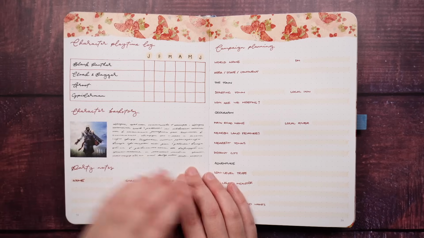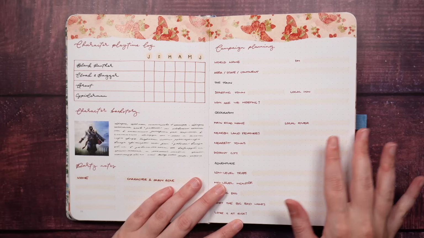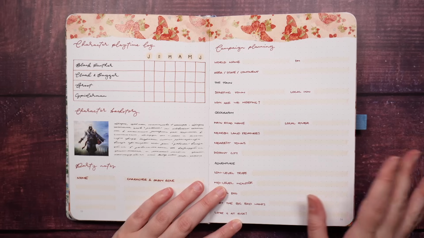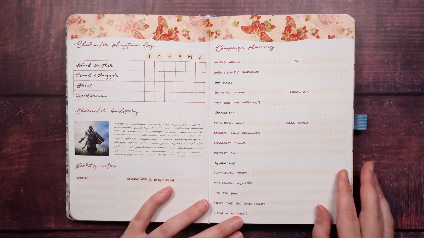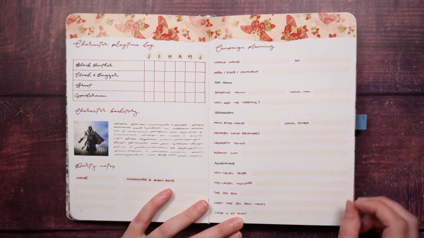A layout that's a bit more relevant to people who are actually designing the games they're playing, you could have a space for campaign planning. Now, as someone who has not planned a campaign before, this is kind of just basic information, but you can get very detailed into it, very granular.